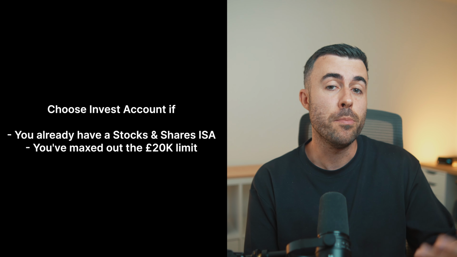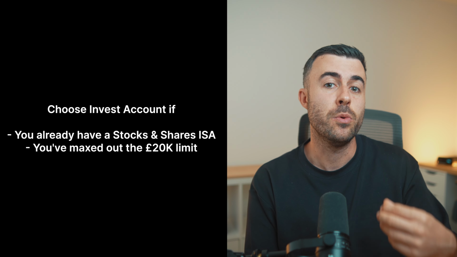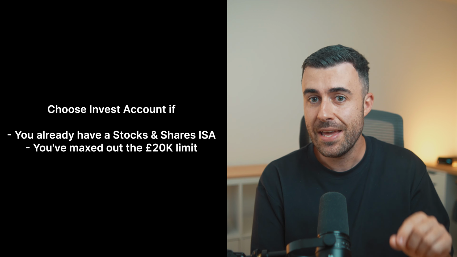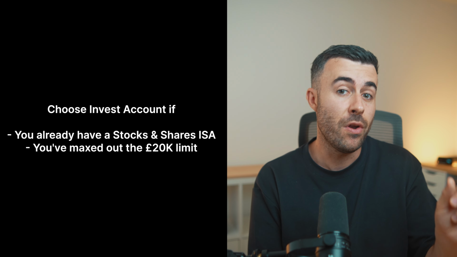The tax-free benefits are massive here, and it means you don't have to ever worry about paying capital gains tax on your profits in the future. However, if you have already opened an account elsewhere, or maybe let's say you have maxed out your ISA allowance, or you're investing more than £20,000 a year, then you can open a Trading 212 Invest account alongside your ISA. This allows you to keep investing past £20,000 a year, but remember, anything that you invest within that Invest account could potentially be taxed. Personally, I always recommend maxing out the ISA first if you can. It's free money saved on tax, and over the years, it can make a massive difference to your returns.